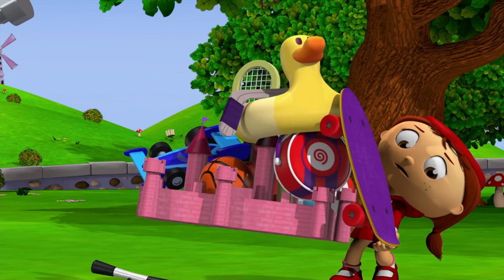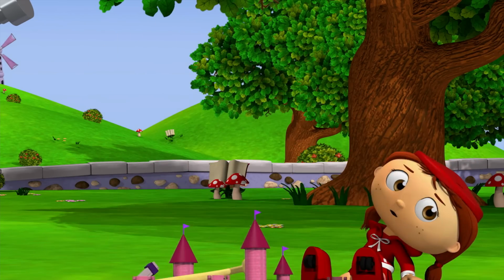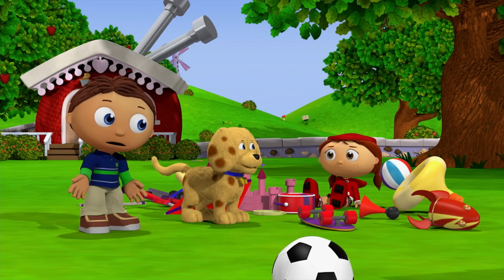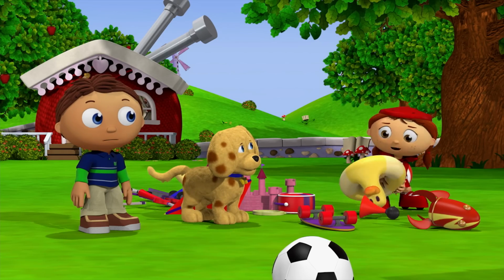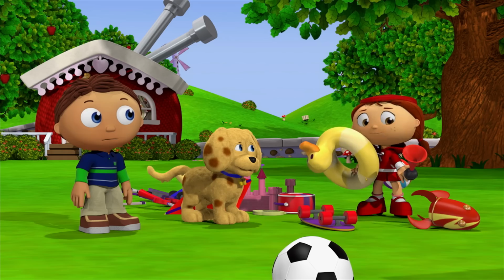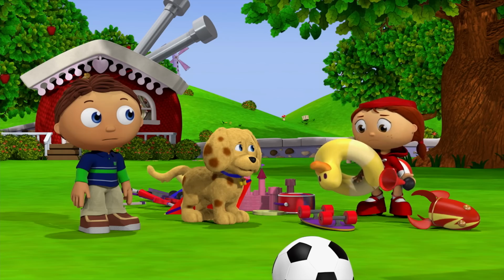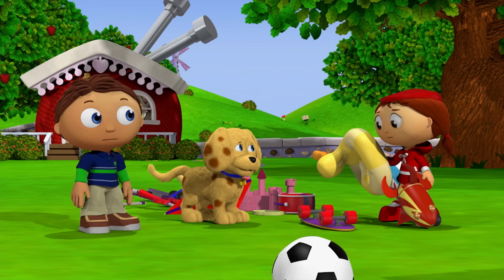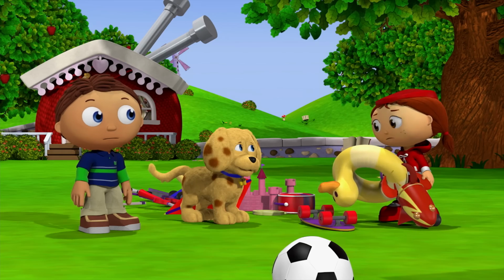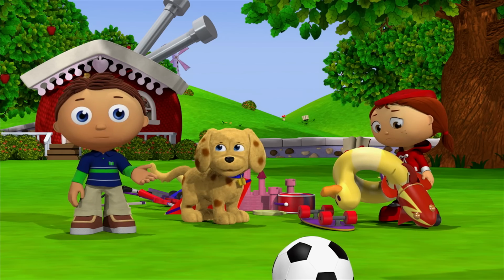Oh, no. Whoa! Red, are you okay? I'm okay. But it's a little hard to carry all of these toys. I really want to take all of my toys to the park, but I can't carry them all. This is a super big problem.